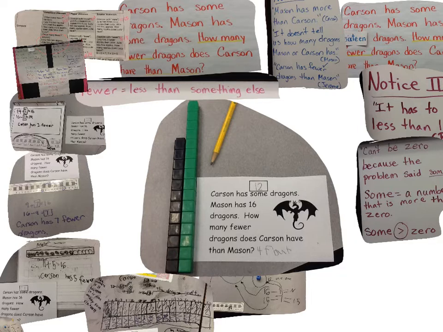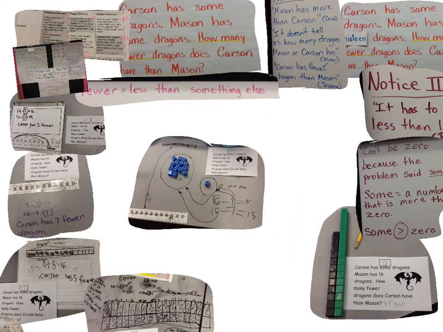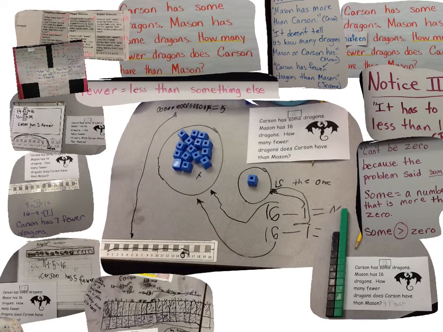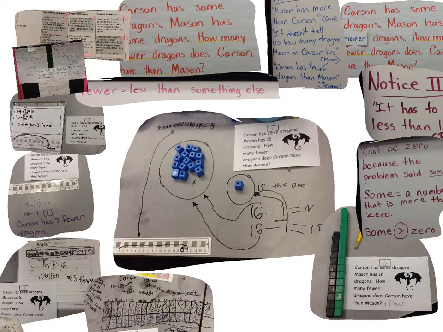And so here the student chose that Carson had 12. And so I chose this representation to be a concrete example, so we can start with the CRA. So this would be a concrete example of the way this student was solving it. Another student did everything here with concrete objects, representational, abstract with their equations. They also have drawings for representational. They chose 15. It's kind of hard to see, but they chose 15.